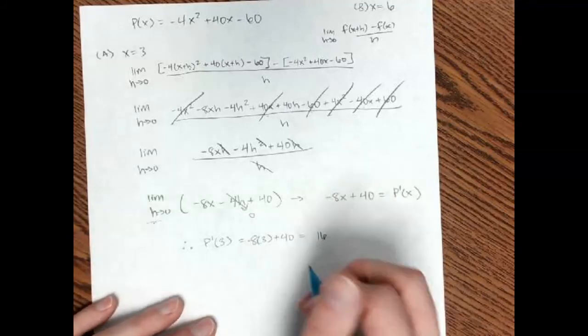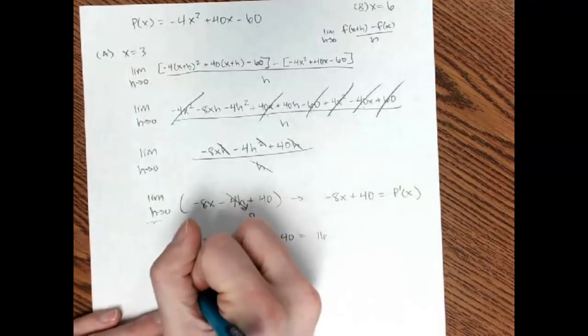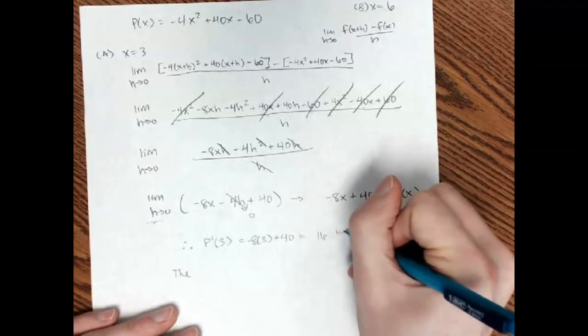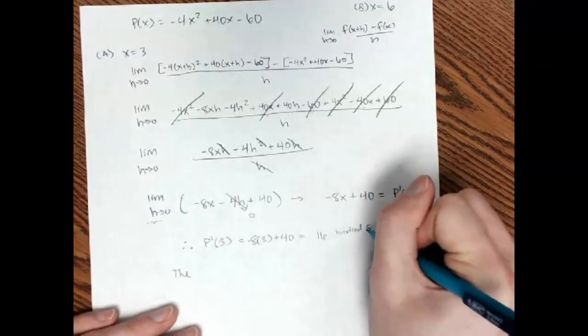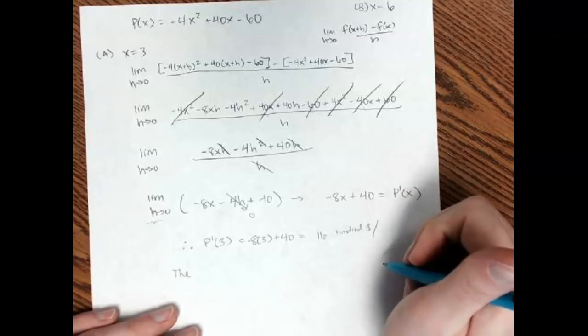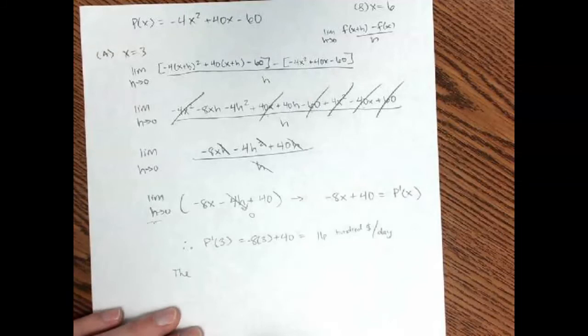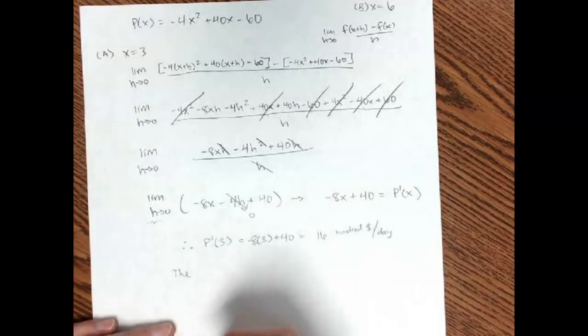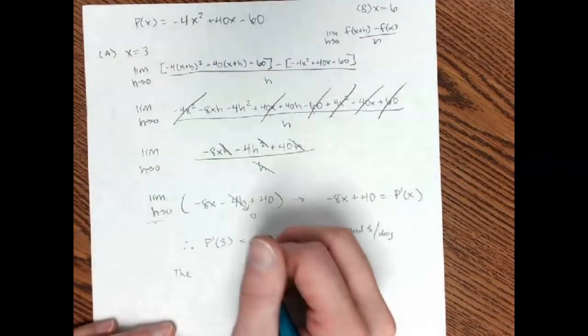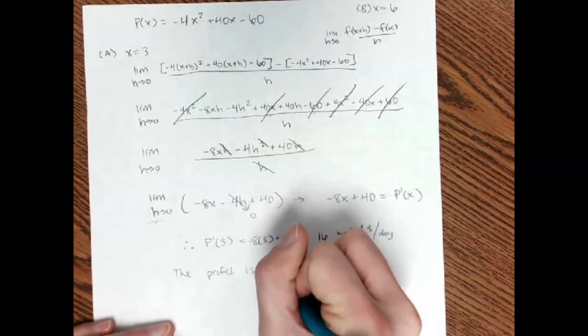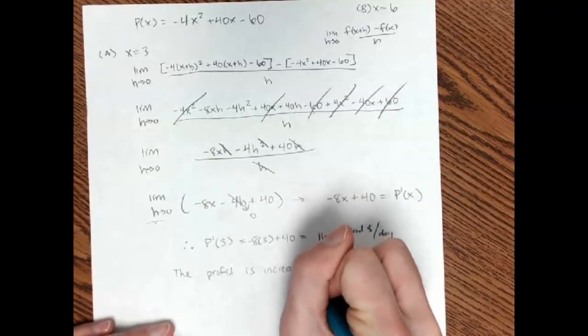So I'm just going to say the profit. You can either put the units, and it would be $100 per day, I think the units for time are days, so it's $1,600 per day, or if we wanted to write out a statement for it, you could. The profit is increasing. Remember, increasing because that value for the derivative was positive.